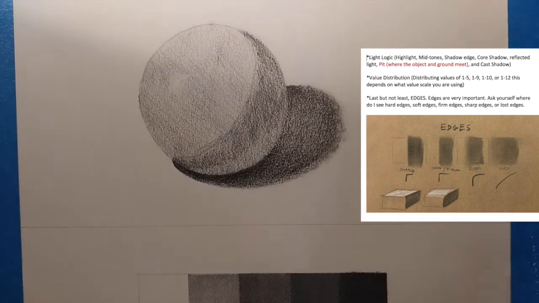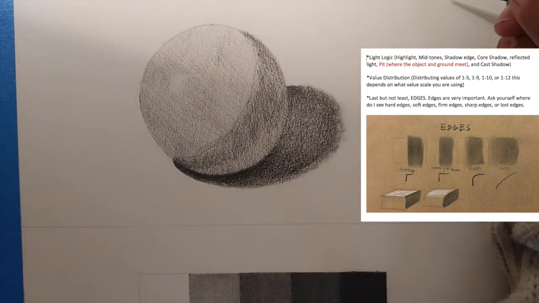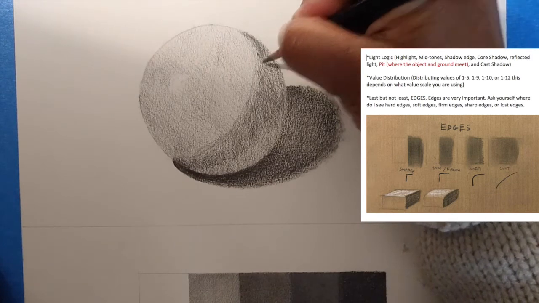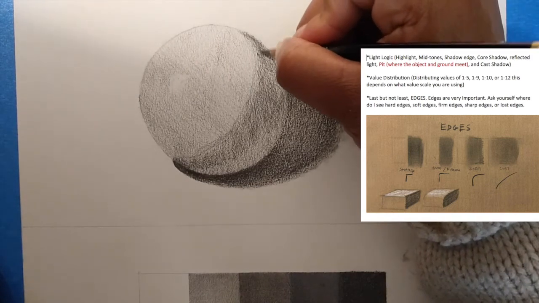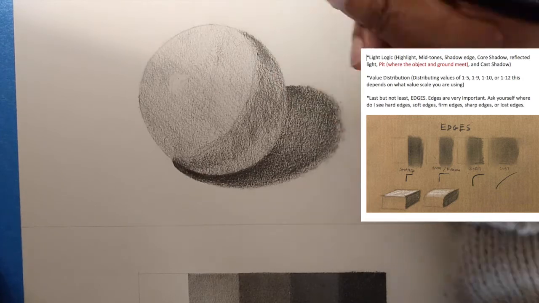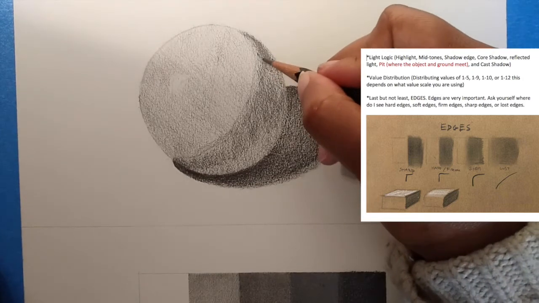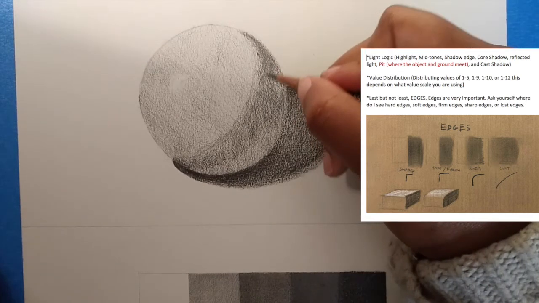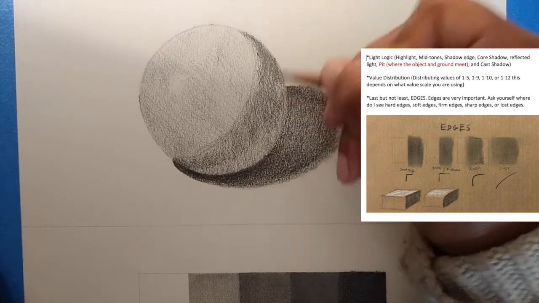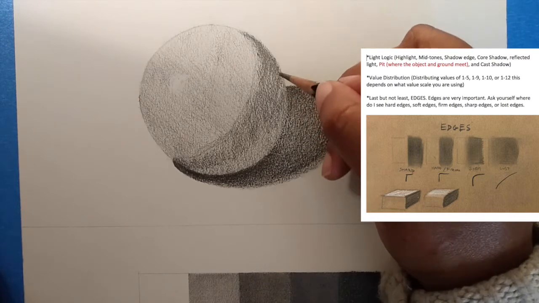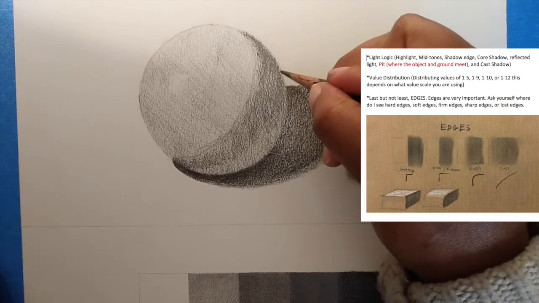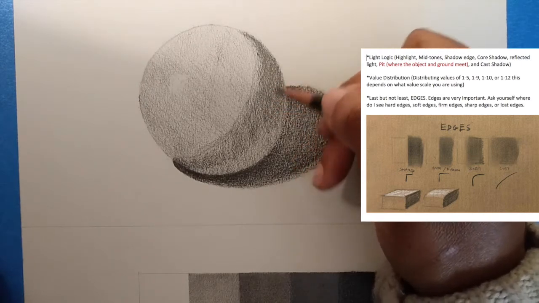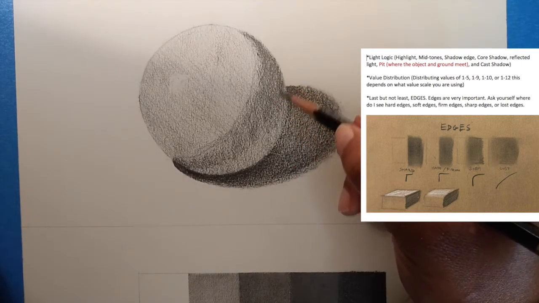So now I have an idea of where my core is, and I just want to come in and darken it some more. So I'm just going to cross hatch, and I'm cross-hatching with the form.